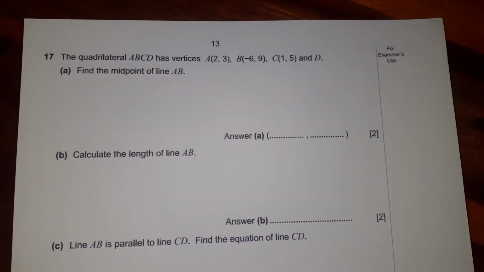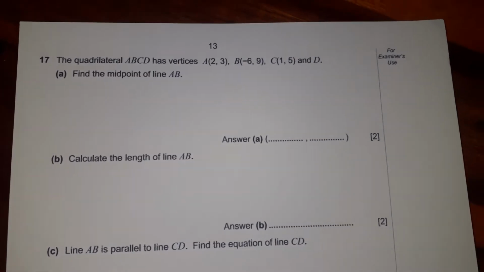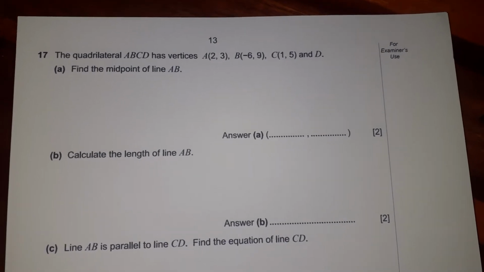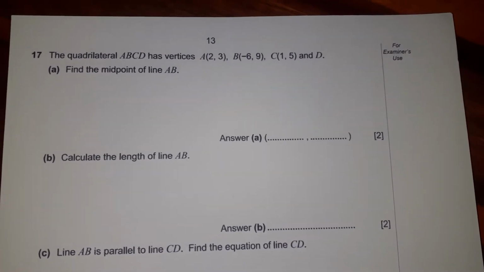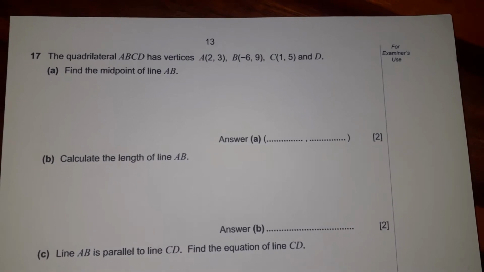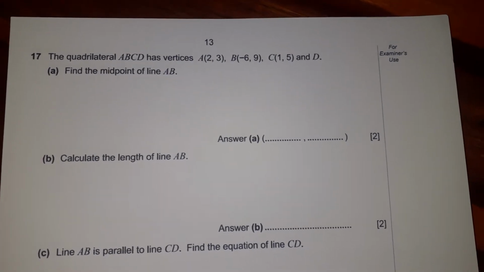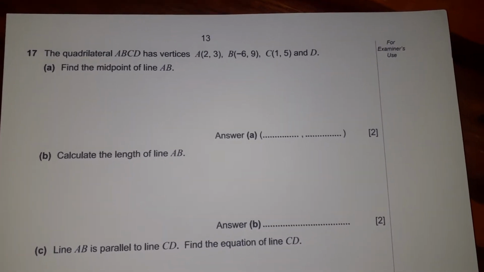In this video, we are going to look at a few questions on coordinate geometry, which is actually one of the past exam papers.